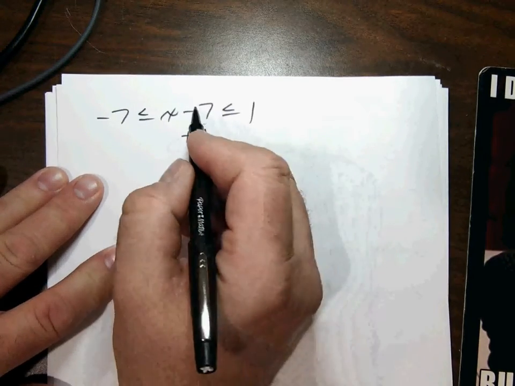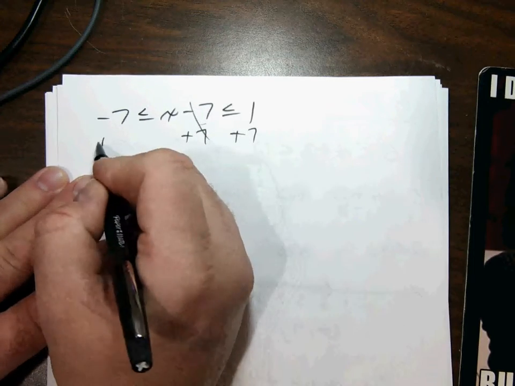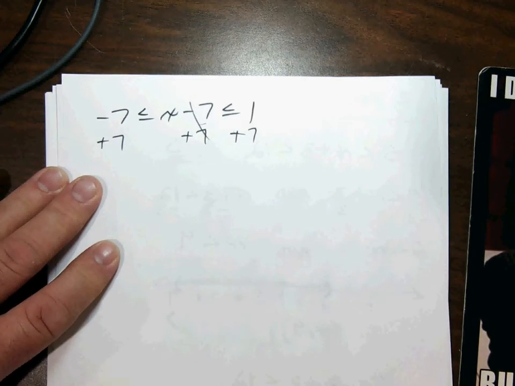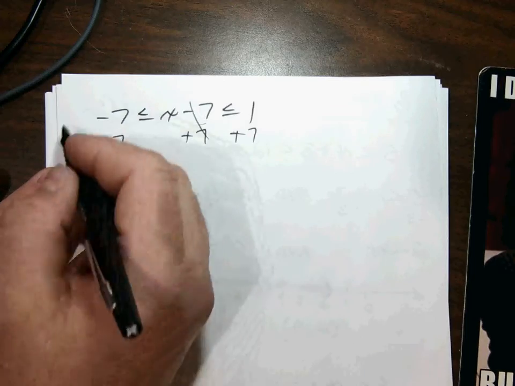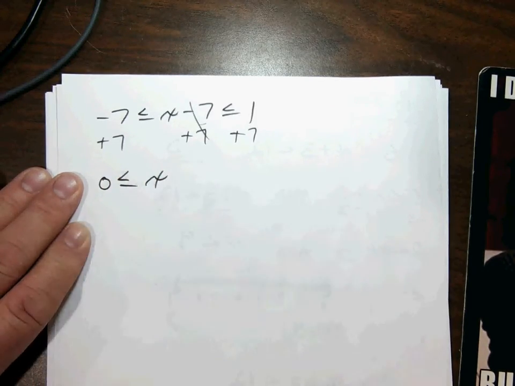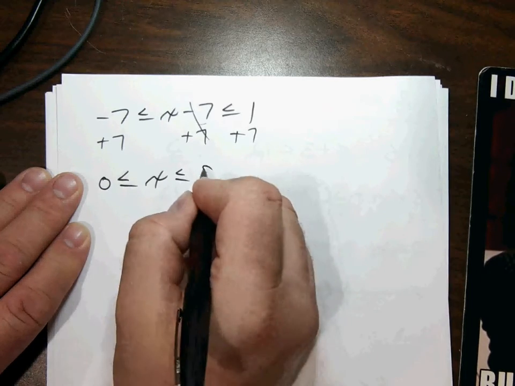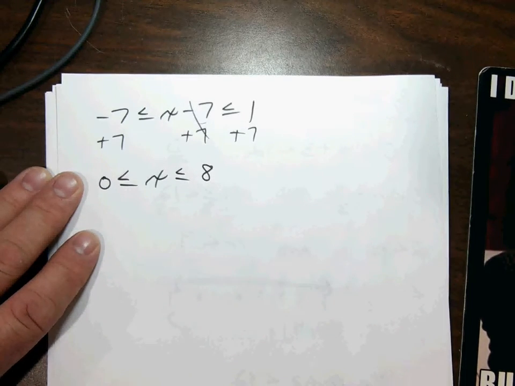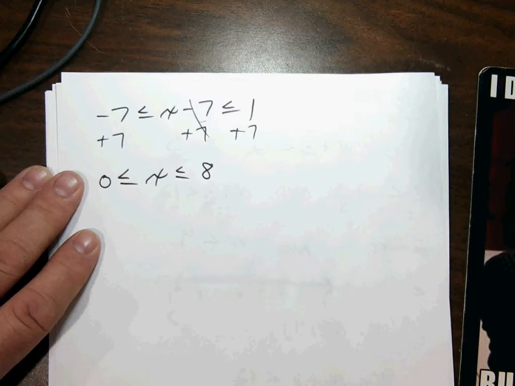What do I do? I add 7 to both sides. Okay, solving it together here first. So add 7 everywhere, all around. So negative 7 plus 7, that's going to be a 0, is less than or equal to x, is less than or equal to 7 plus 1, which is 8. Okay, that's how I would do that one.